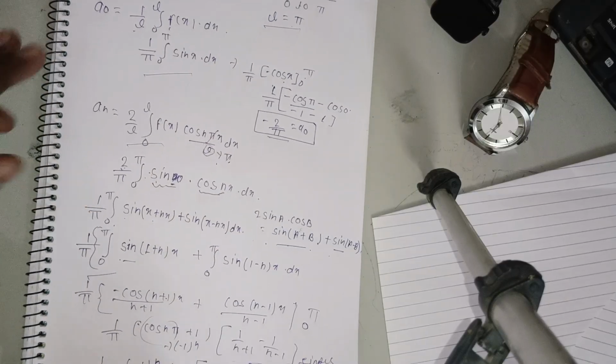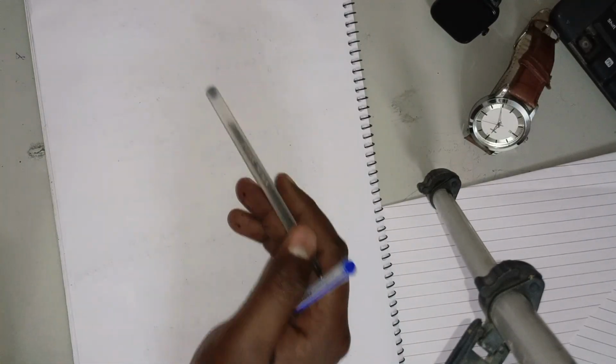Okay, so there is another example. The same thing I can do with the sine series also. I hope you all have understood.